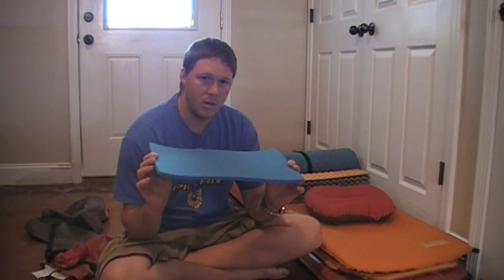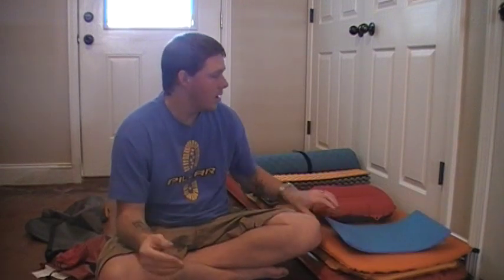There's not a whole lot of technology involved in this. This is just a simple piece of foam. They cut it however long you want it, however wide you want it, however thick you want it. They give it to you. You buy it. With this right here, there's a lot of different factors put into it.